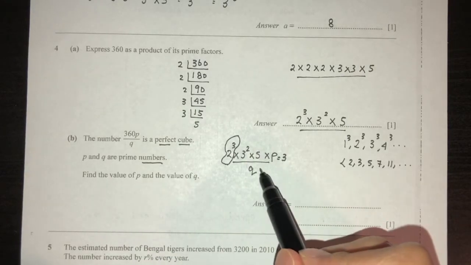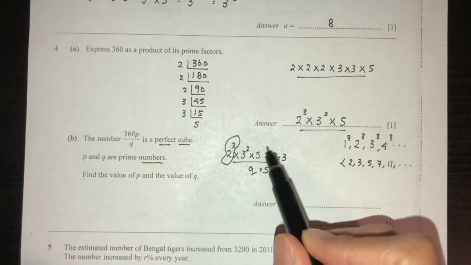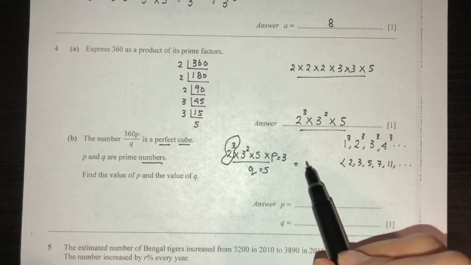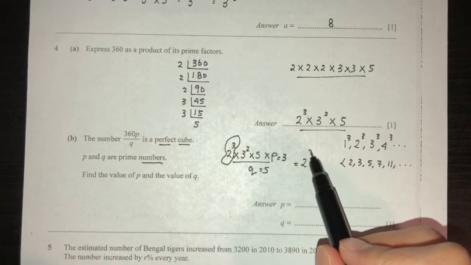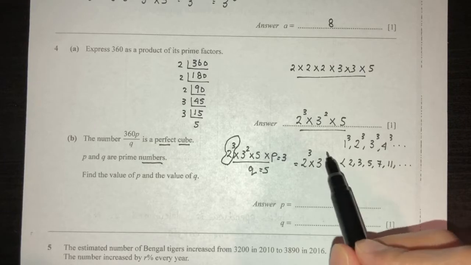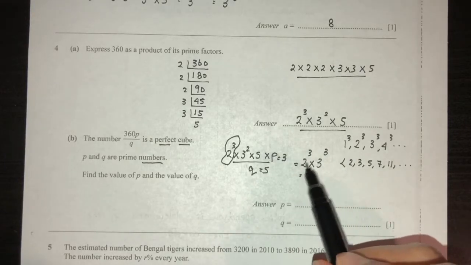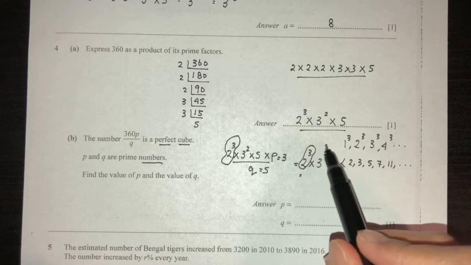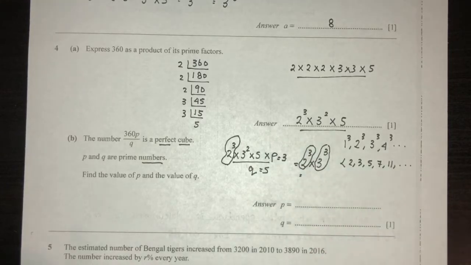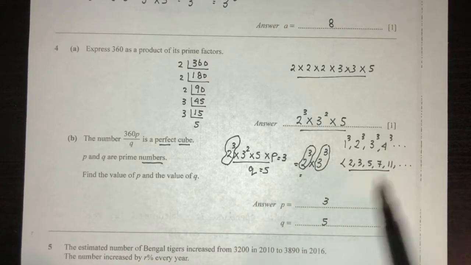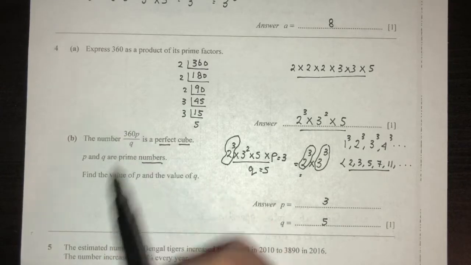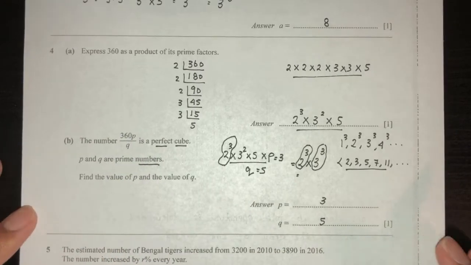Now we can make q become 5, so we can eliminate this 5. So you will have 2 power 3 times 3 power 3. And as you can see, they are both cube numbers, so it will be a cube number. So basically, by taking p as 3 and q as 5, which are both prime numbers, it will make this number become a cube number. That is question number 4.